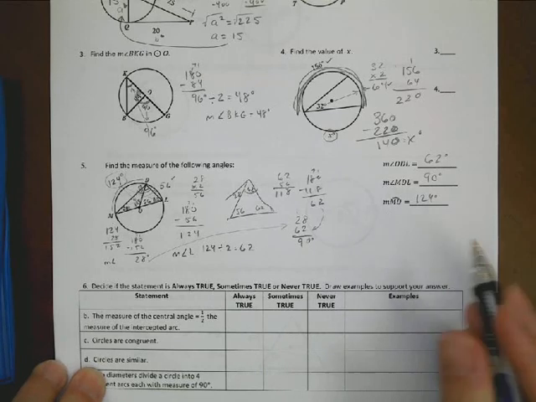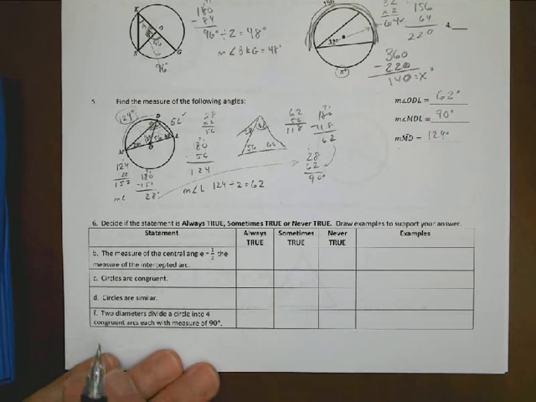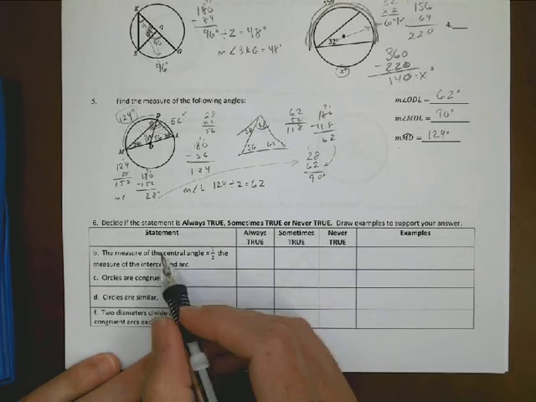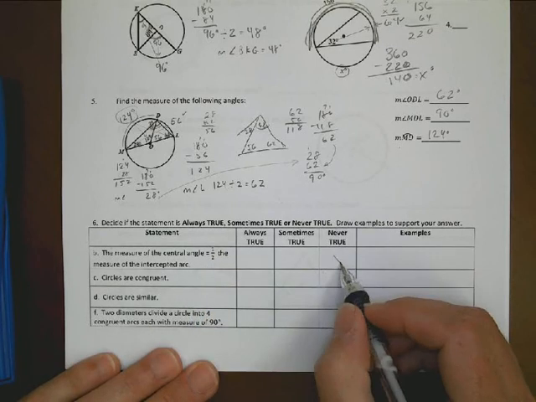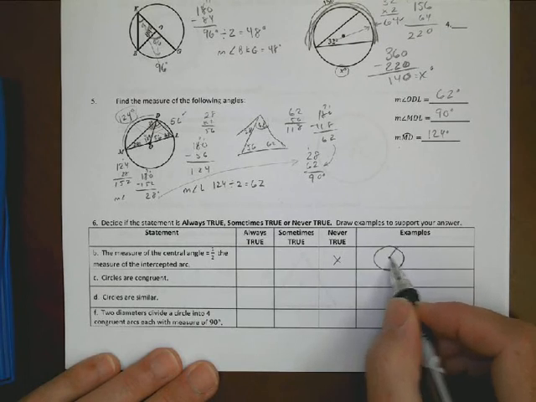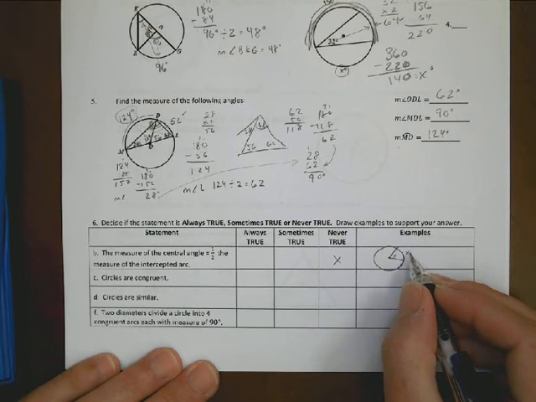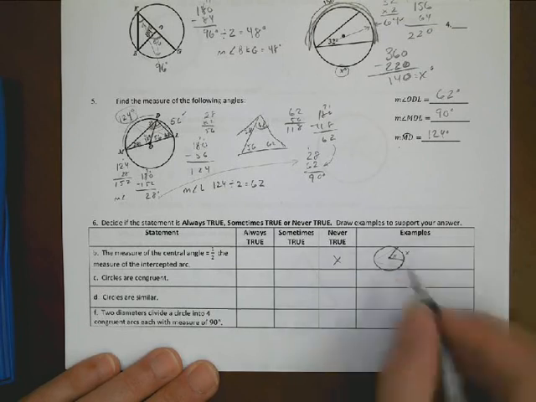Okay? It's a little complicated. This one takes a little more time, but that's all putting the pieces together for how you solve that. Okay, moving down here, number 6. We're trying to decide always true, sometimes true, or never true, and give some examples. The measure of a central angle equals half the intercepted arc. That is going to be never true, because with our central angle, if this is x, the intercepted arc equals that. The one that's half is the inscribed angle, not the central.